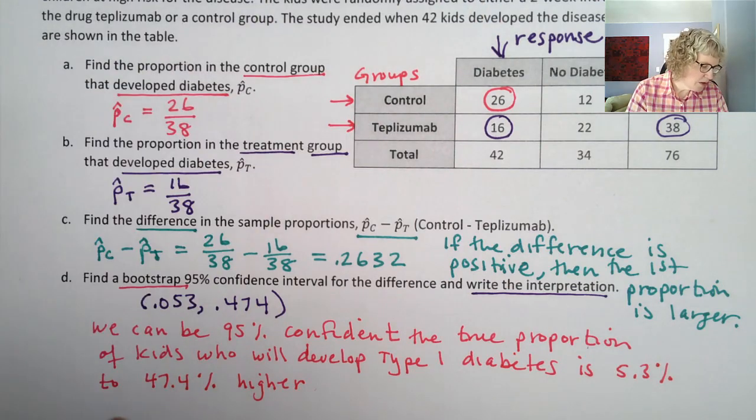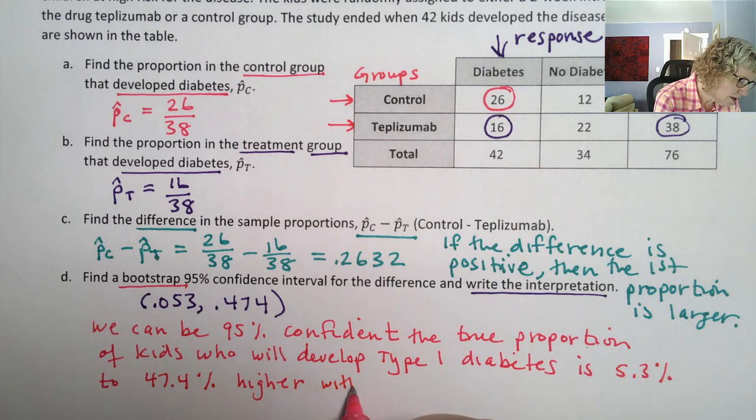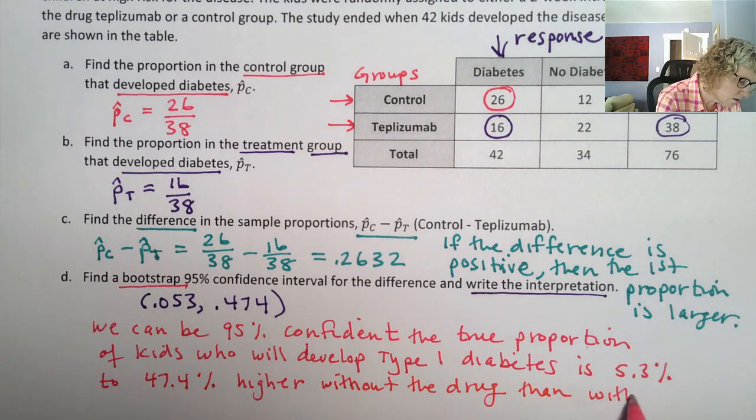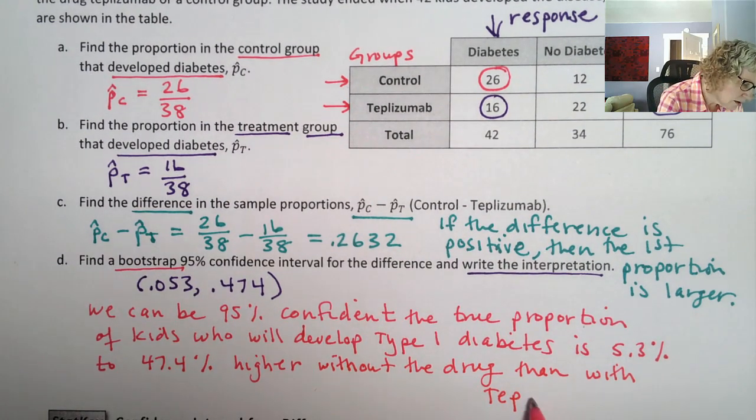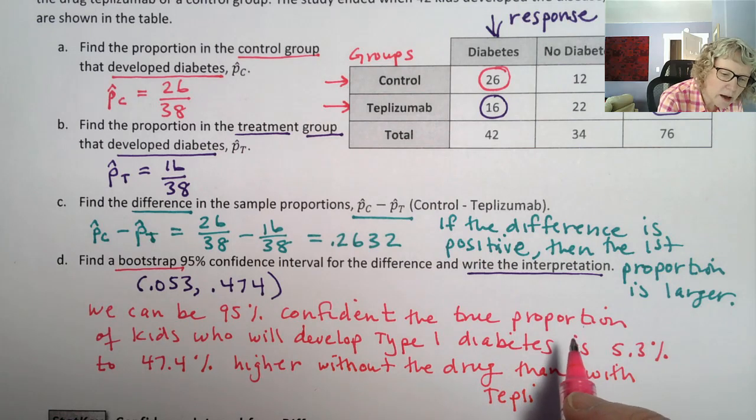So the true proportion of kids who will develop type 1 diabetes is 5.3% to 47.4% higher without the drug, meaning the control, than with teplizumab.